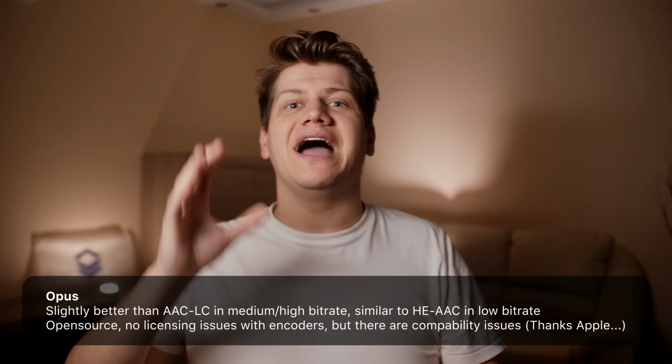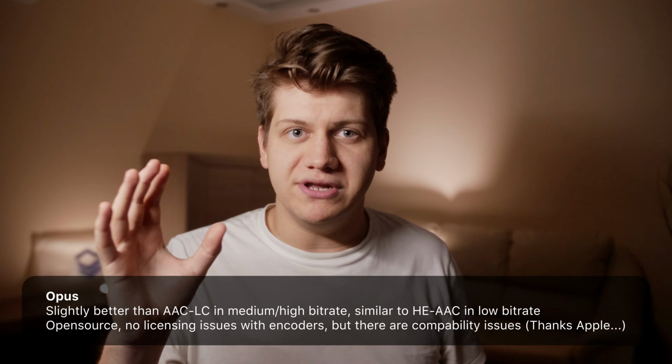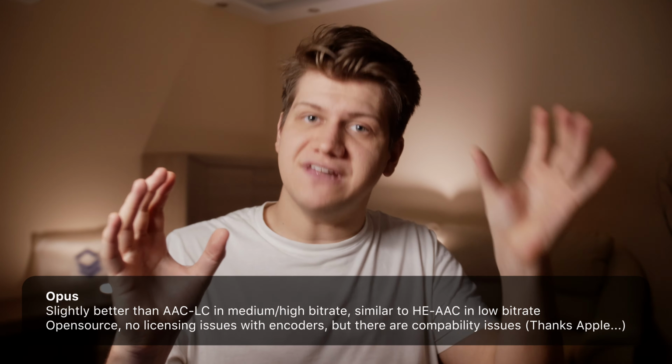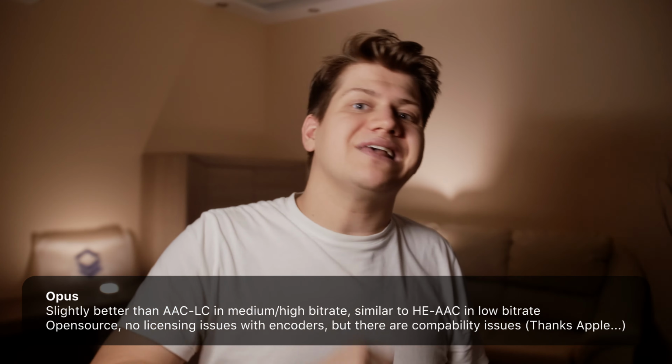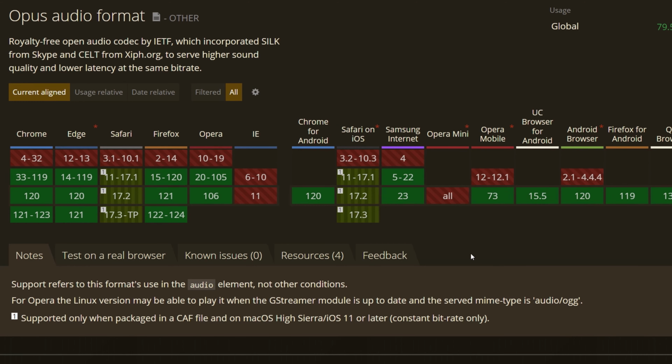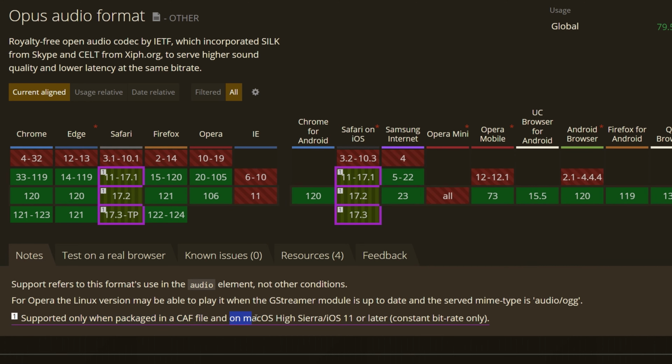Opus combines the high efficiency of HE-AAC V1 and the high quality at high bitrates of standard AAC. It would be the best option, but sadly there are some problems. In iOS Safari, video with Opus needs to be packaged in a specific container, and a standard MP4 file with Opus won't work, and that's why it's hard to recommend Opus even for personal use. You have an iPhone and now you don't have audio.